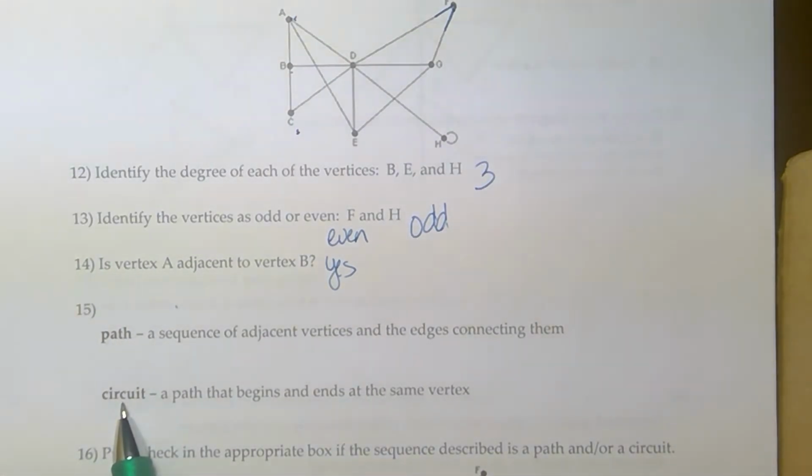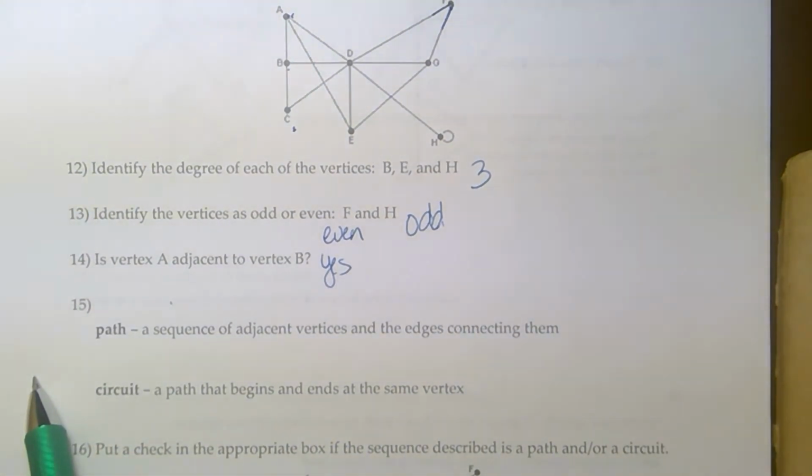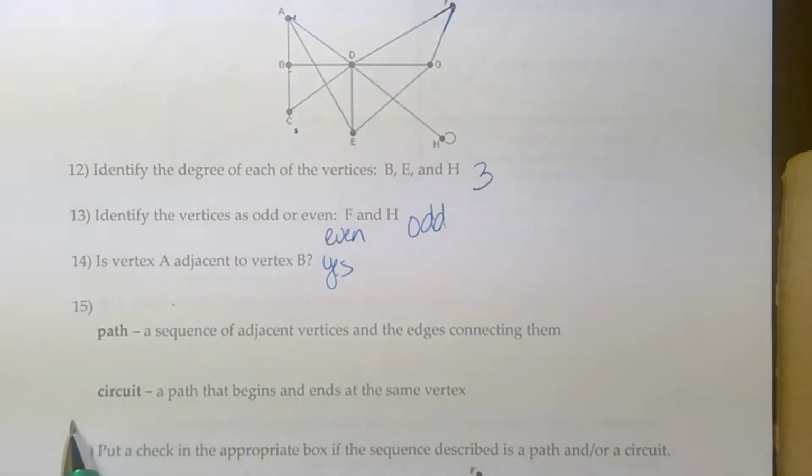A circuit, however, is a path that begins and ends at the same place. So if I start at my house, I go to the pet store, the mailbox store, the grocery store, and then I come back home so that I'm starting and ending at the same place. That is what we call a circuit.